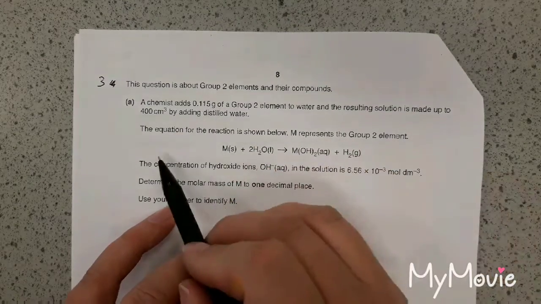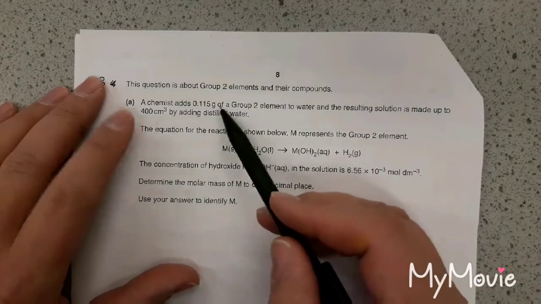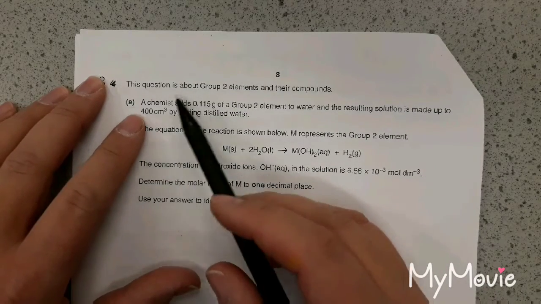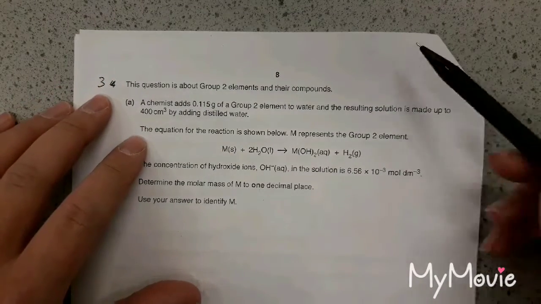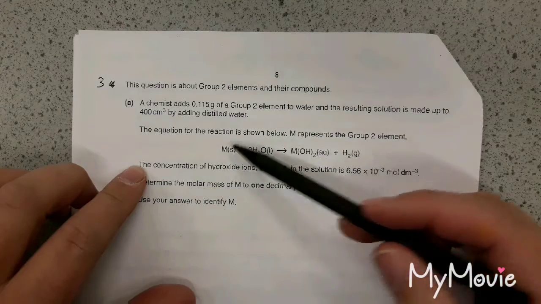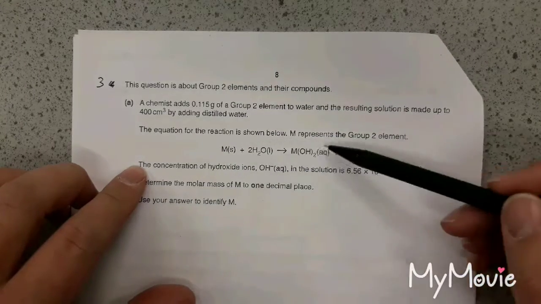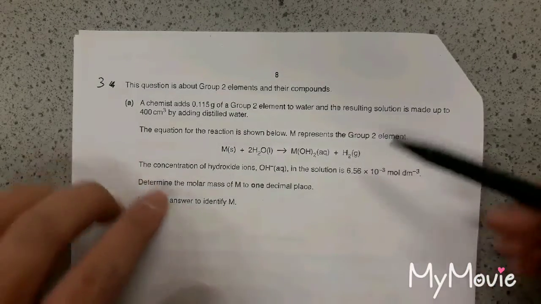So let's carry on reading. Made up to 400 centimeters cubed. Again, without really knowing what this is, the 400 is not going to give me too much information at the moment. The equation for the reaction is shown below. So we've got a ratio 1 to 2 for the metal to water, 2 to 1 for the water to the hydroxide. The concentration of hydroxide ions.